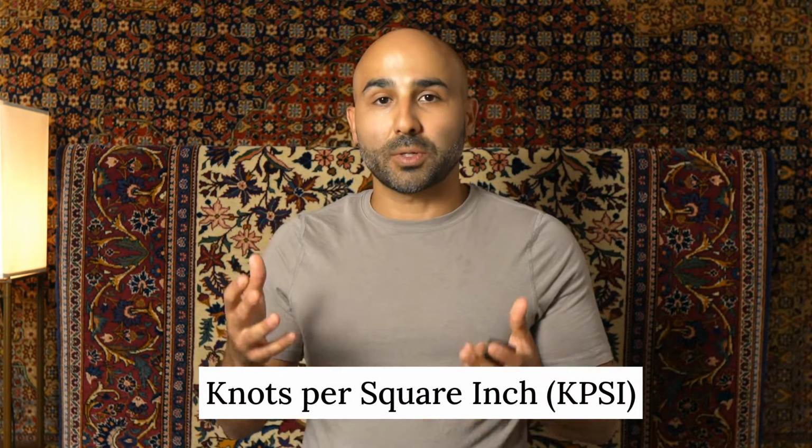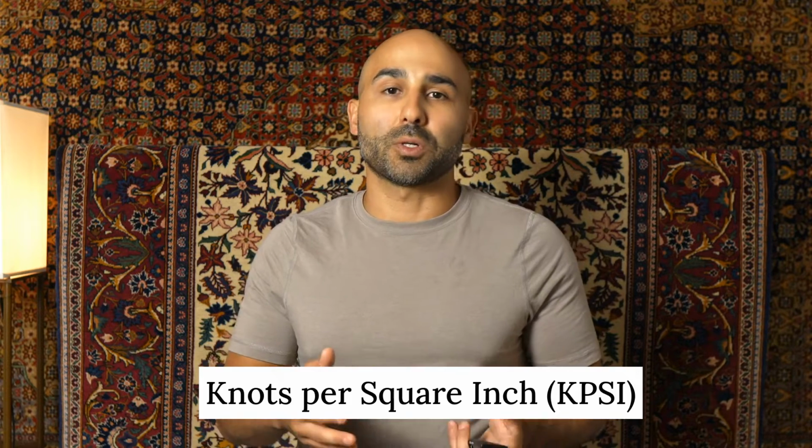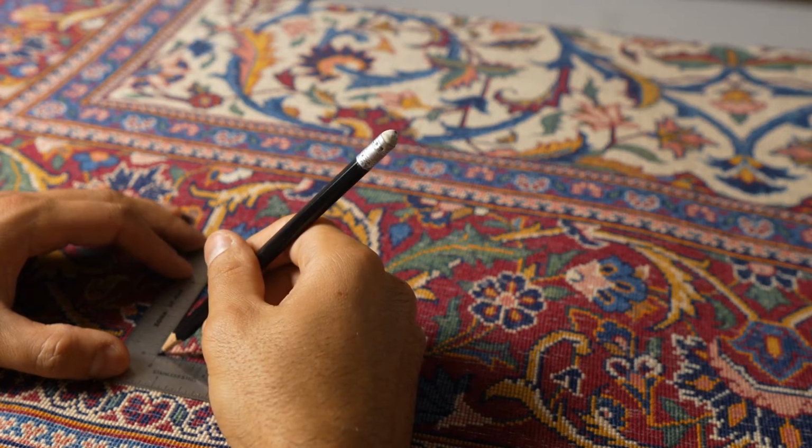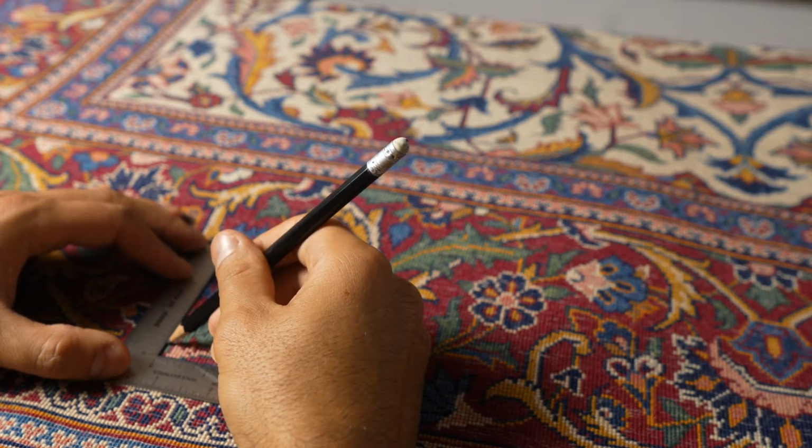All right, so let's talk about what is knot density. Essentially, knot density is how tightly the rug is woven. And the most concrete measure of this is knots per square inch, or KPSI for short. It's basically taking a square inch of the back of the rug and measuring how many knots there are in that square inch, and then you get the KPSI.